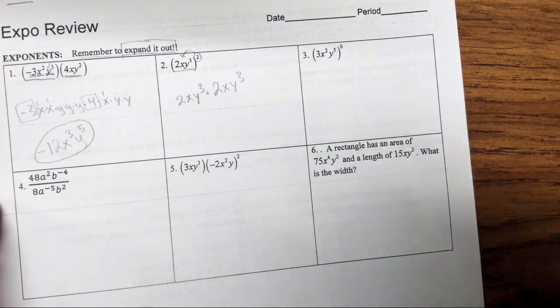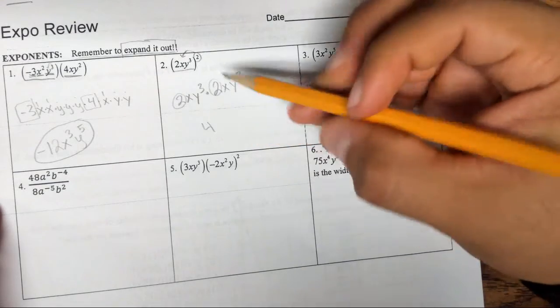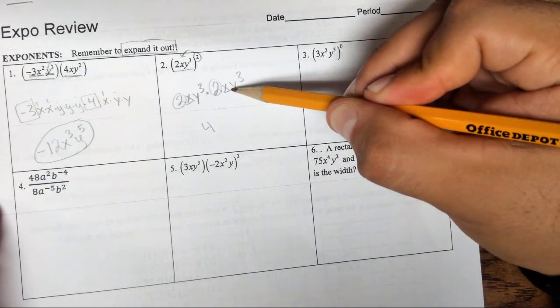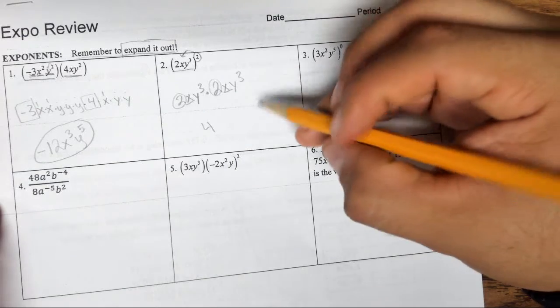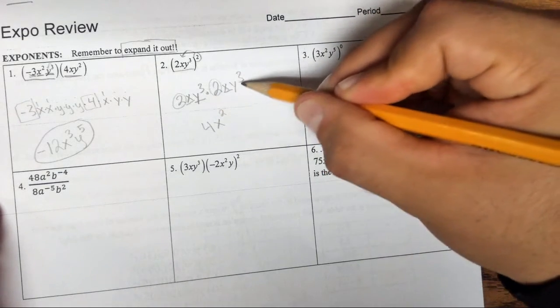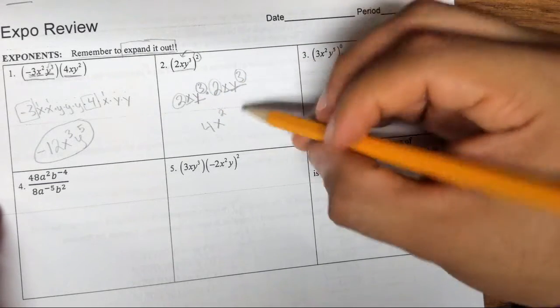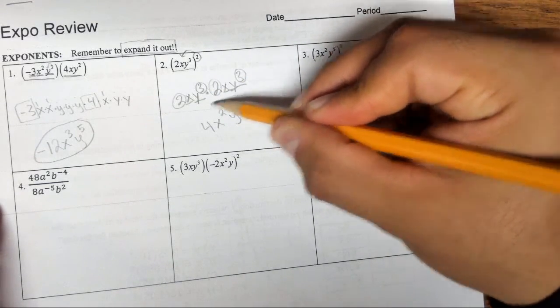Here, if we want to follow our rules, we do our numbers. So we do 2 times 2, which is 4. X times x, which if we remember from our quadratic unit, is going to be x squared. And then y to the third times y to the third. All I do is add my exponents, so it's going to be 3 plus 3, which gives me 6.